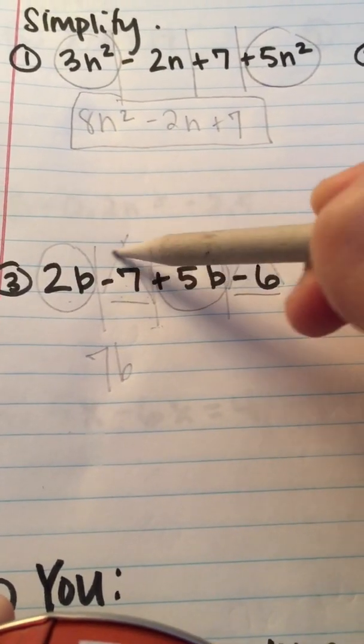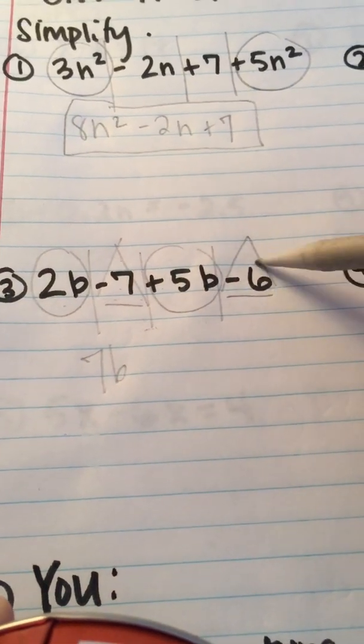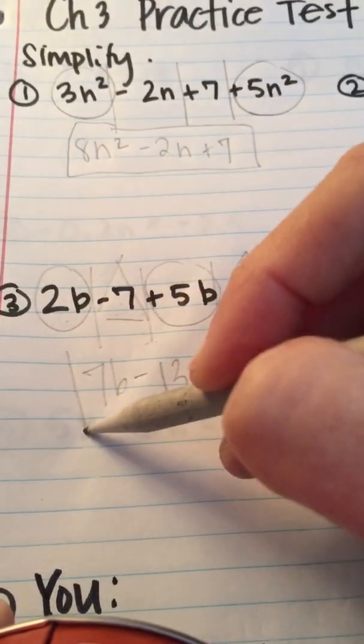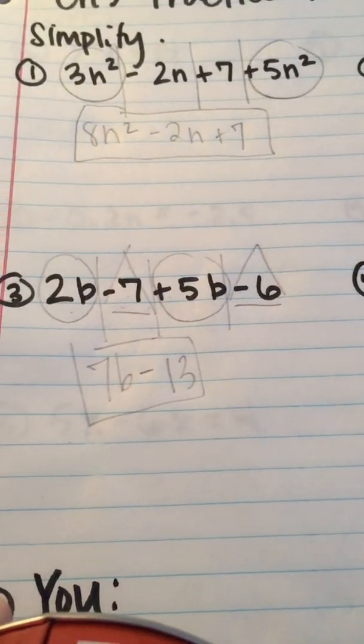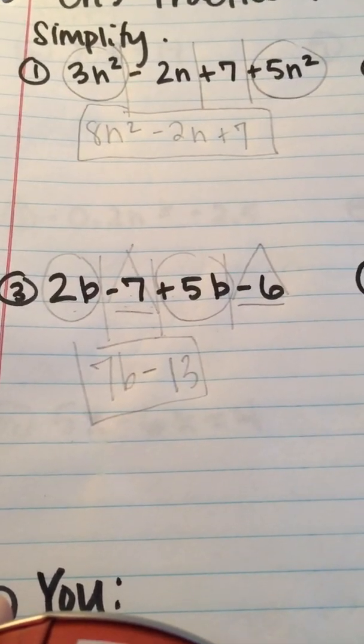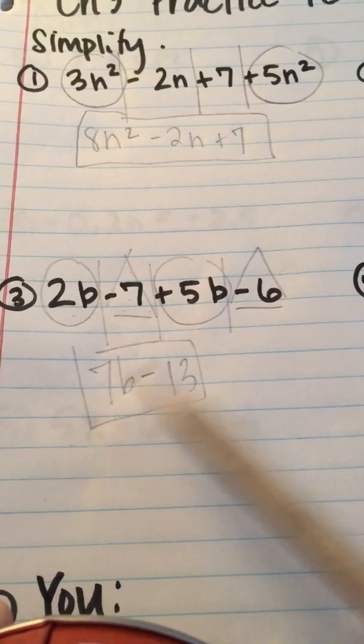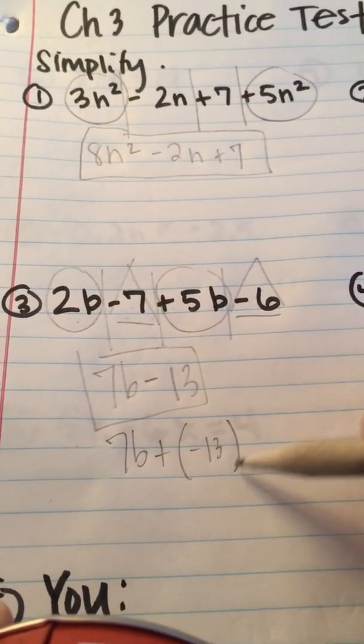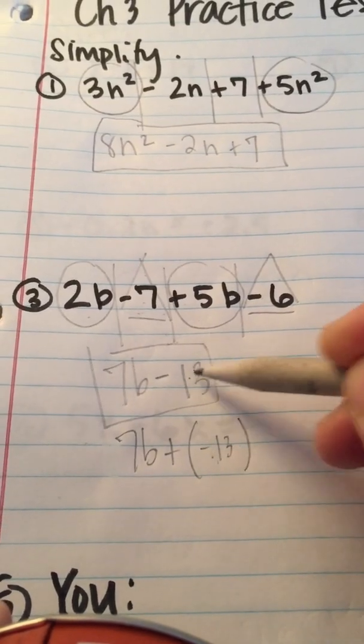So think of your tiles. These would be all red. These would be all red. So you would have negative 13 tiles. So it's 7b minus 13. Some of you do things like 7b plus negative 13. And these two expressions are the same.